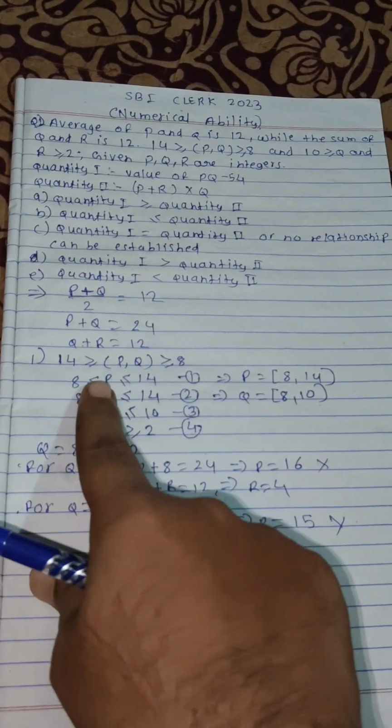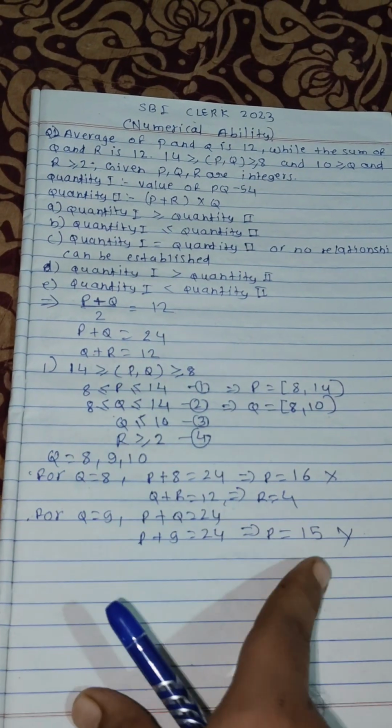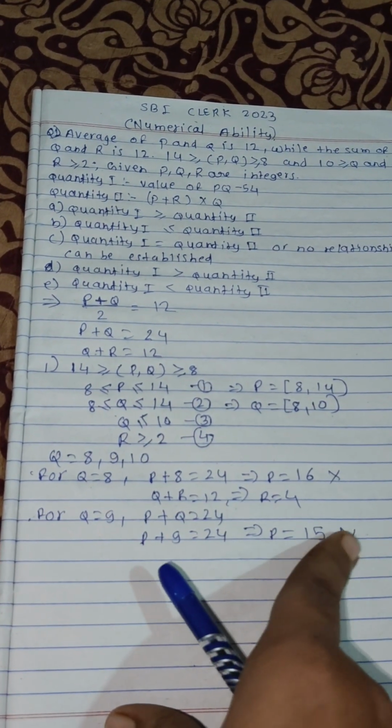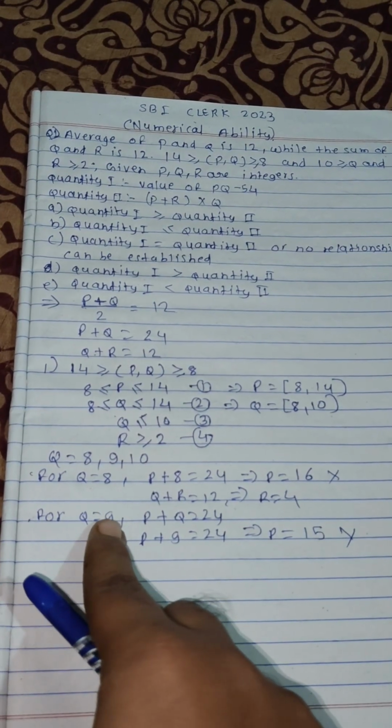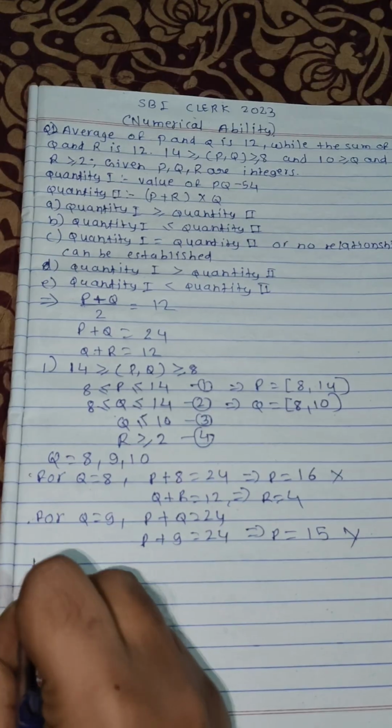For R, it will come Q plus R equal to 12, means Q is 9, so R will be 3. For R it will satisfy, R is greater than or equal to 2, but for P it is not, so Q cannot be 9. So for R also we can neglect.